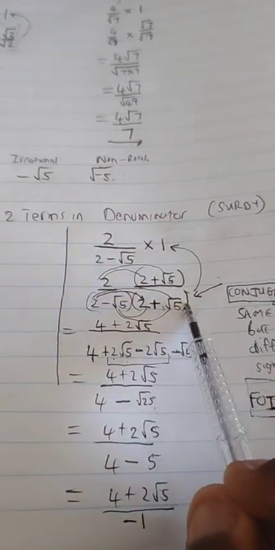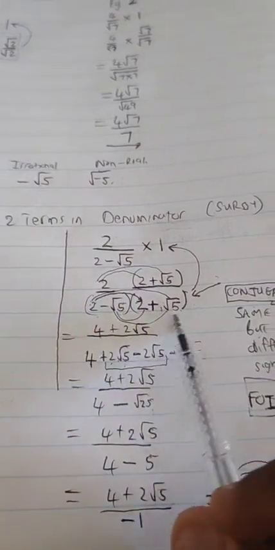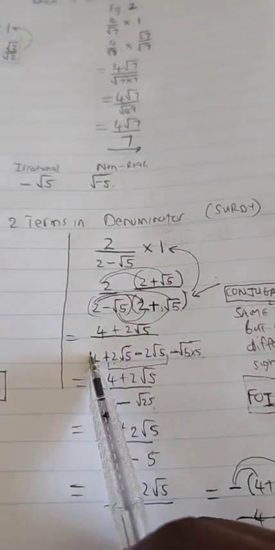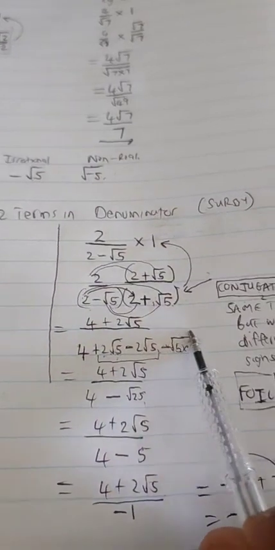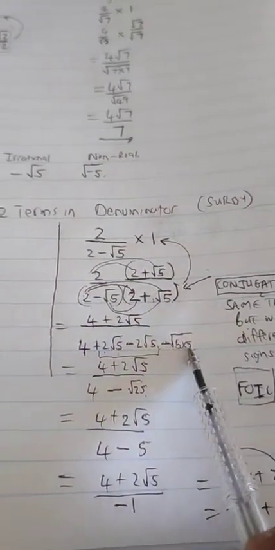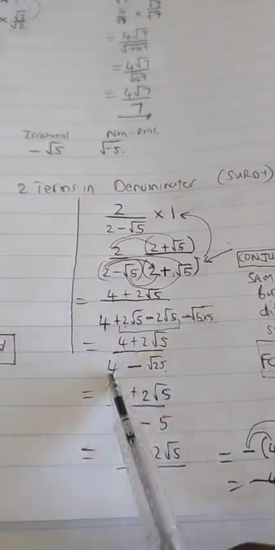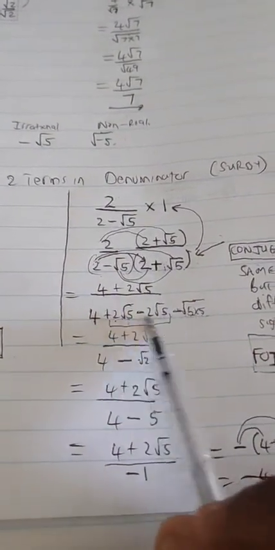Multiply the first, multiply the last, multiply the inner terms, multiply the last terms. You get 4 plus 2 root 5 minus 2 root 5 minus, in the square root, 5 times 5. In the numerator, you still have 4 plus 2 root 5, that's fine. In the denominator, 2 root 5 minus 2 root 5 will give you 0 because these are like terms.